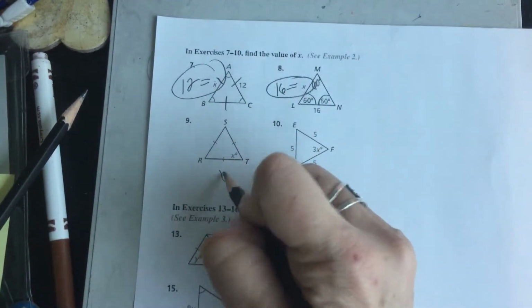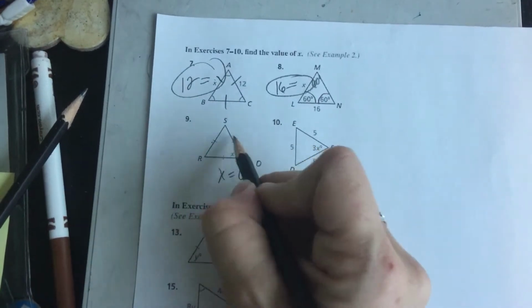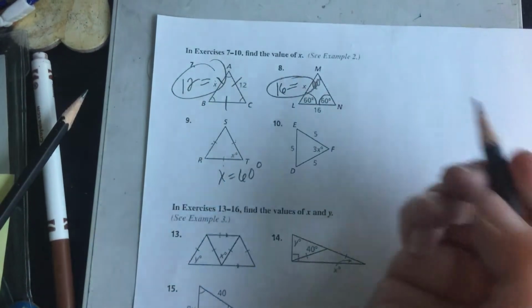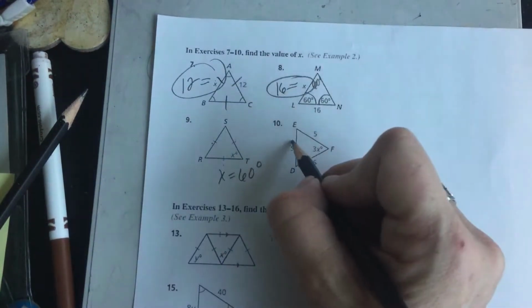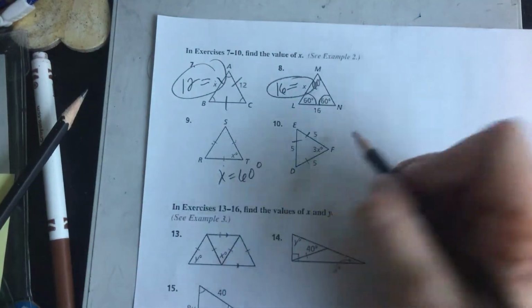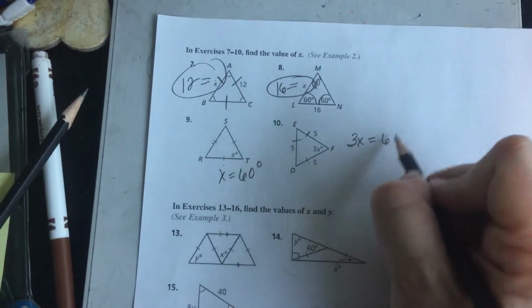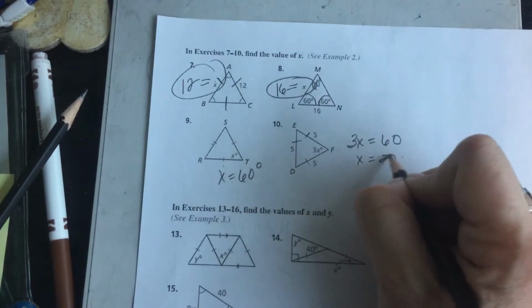In number 9, x is 60. If all the sides are the same, all the angles are the same. 180 divided by 3 is 60. If all the sides are the same, all the angles are the same. So 3x equals 60. X is 20.